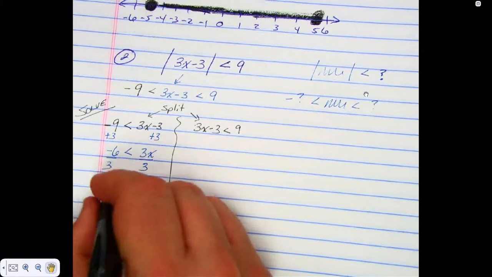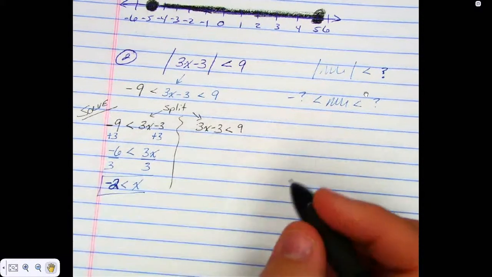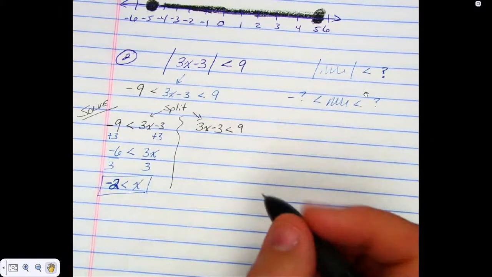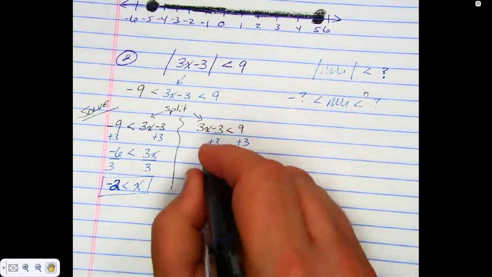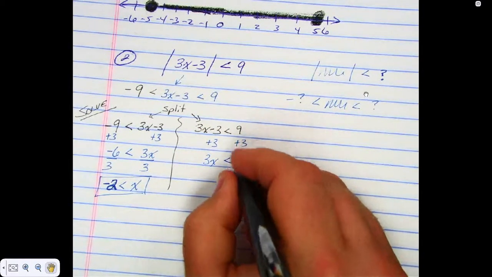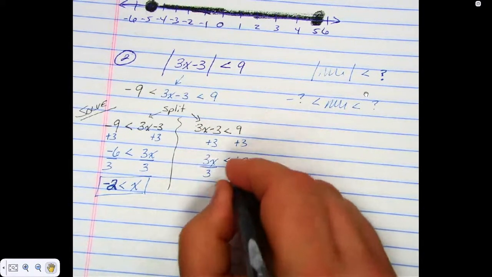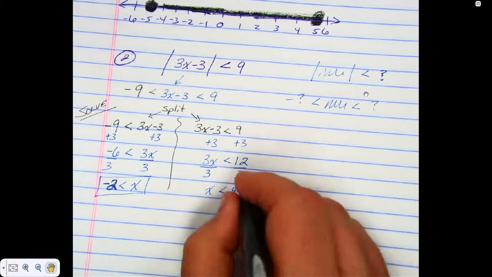Oh, negative 2? Bad division, huh? So there's half my answer. Over here, what would I do? Add 3. 3x is less than what? 12, divide both sides by 3. X is less than what?